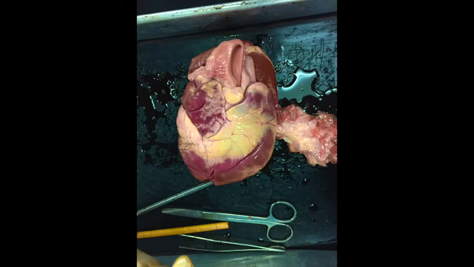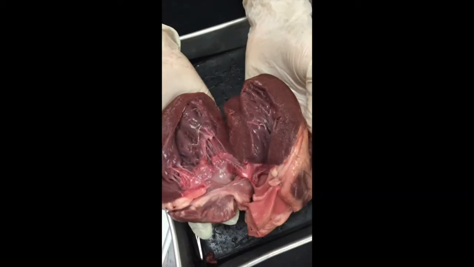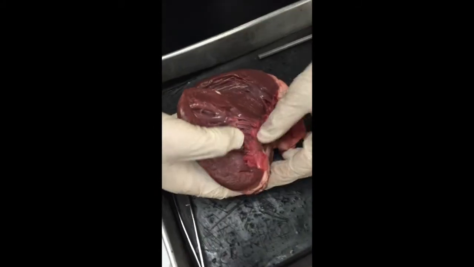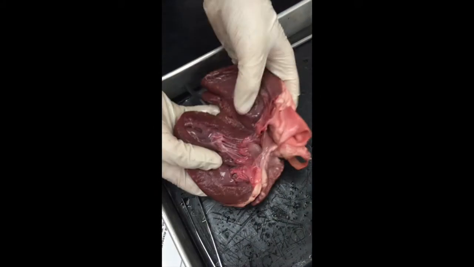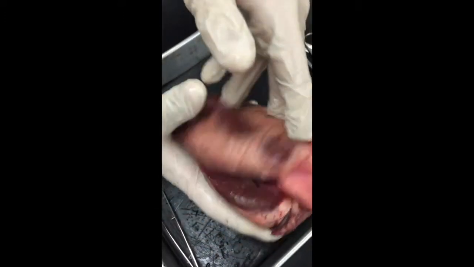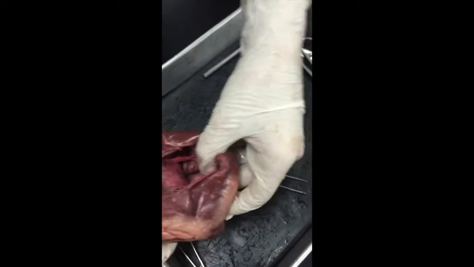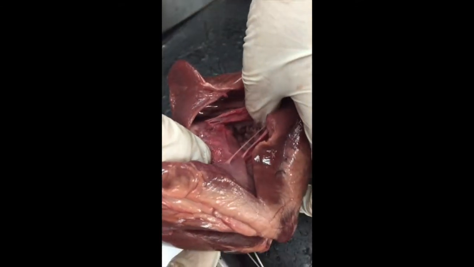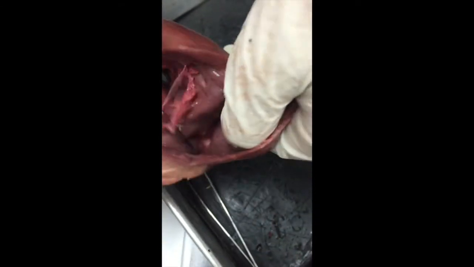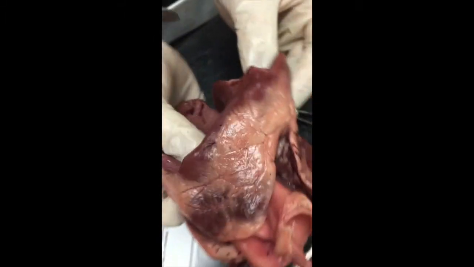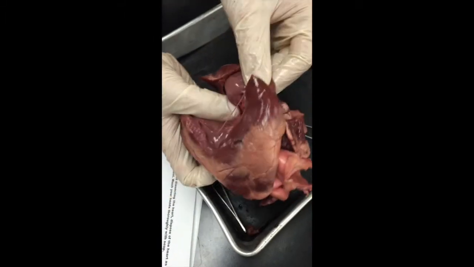In this picture, you can see that the part of the heart facing north is the aorta of the heart, and the part of the heart facing south is the apex, or the bottom of the heart. This is the left side of the heart. As you can see, here's the left atrium, and this part below is the left ventricle, and here is the right side of the heart. This part over here is the right atrium, and the part on the bottom is the right ventricle.